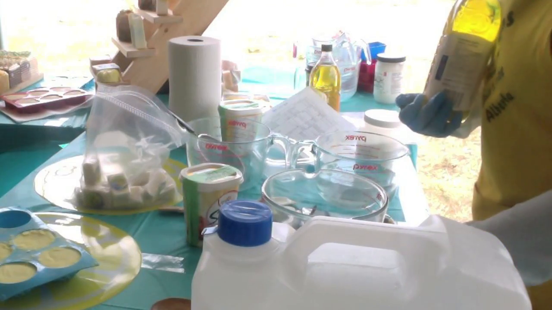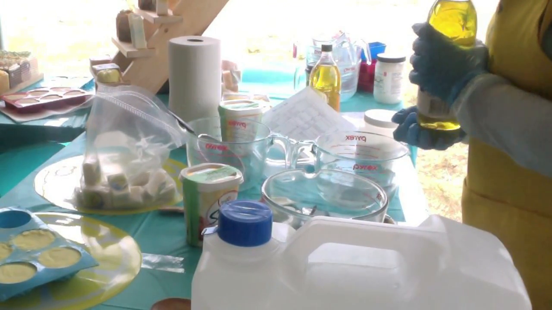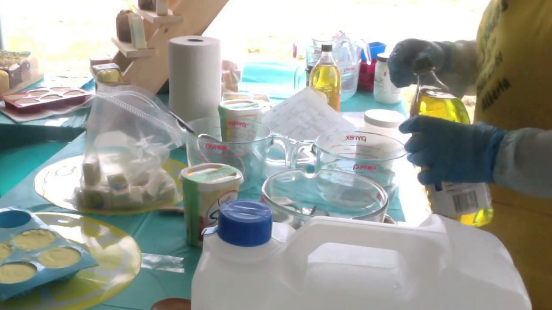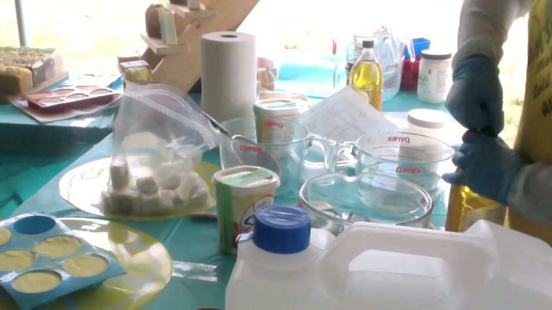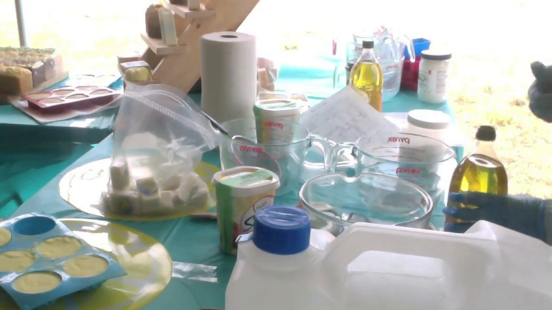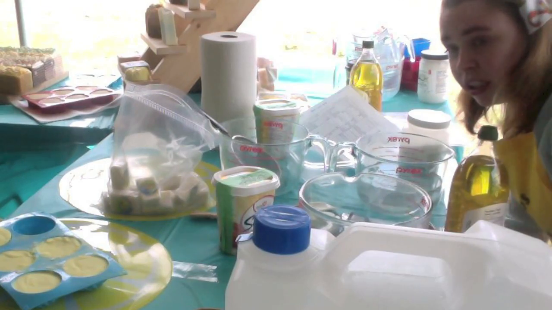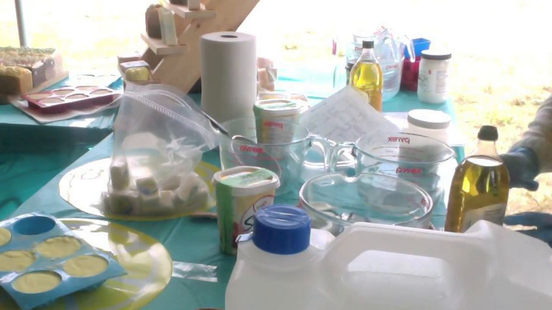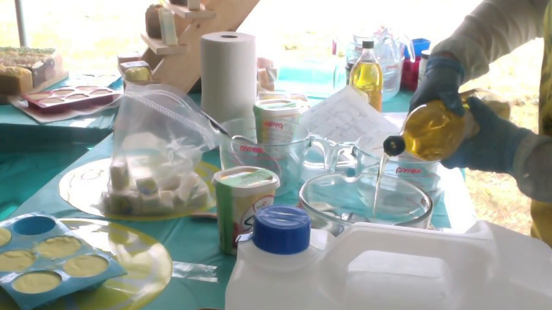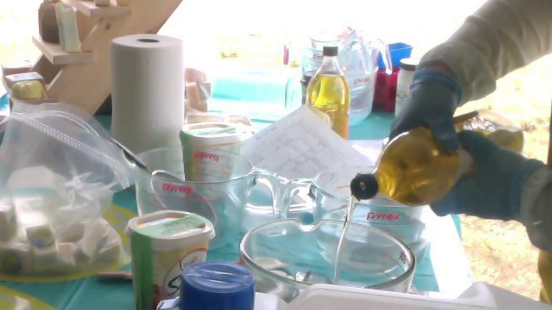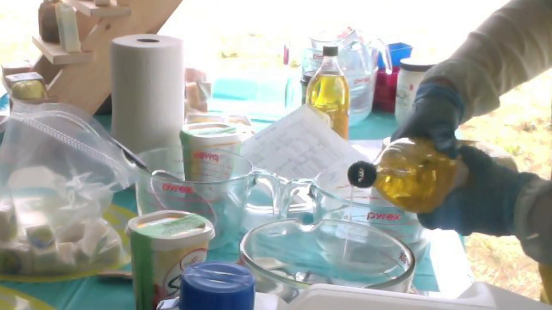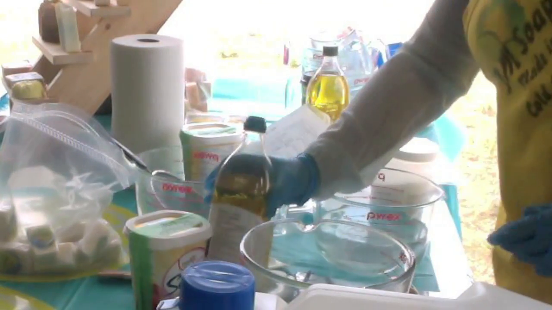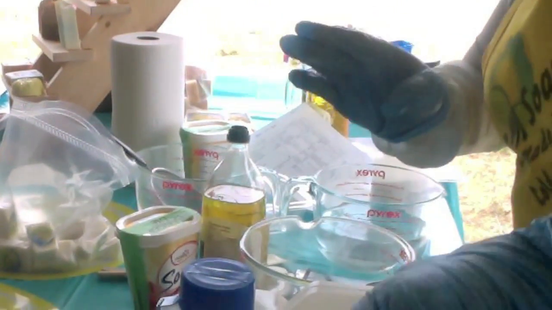So I'm going to measure out 16 ounces of olive oil. You'll also find different results with different olive oils. This one you can see is very clear. I'll show you the difference. I like this brand of olive oil because it's nice and clear. And then there's this brand of olive oil. You can save some money.